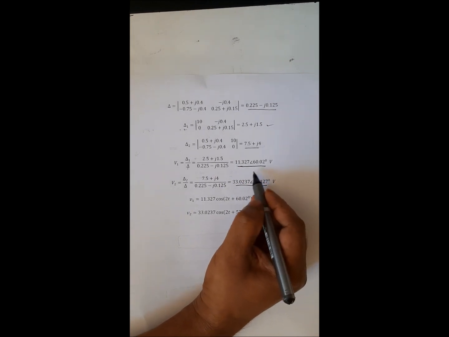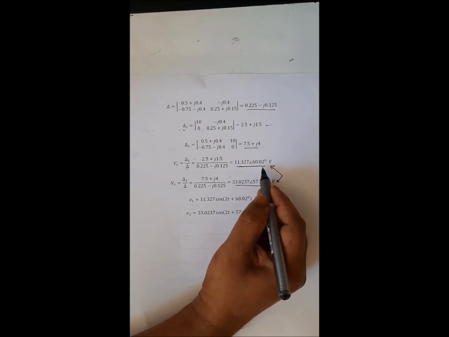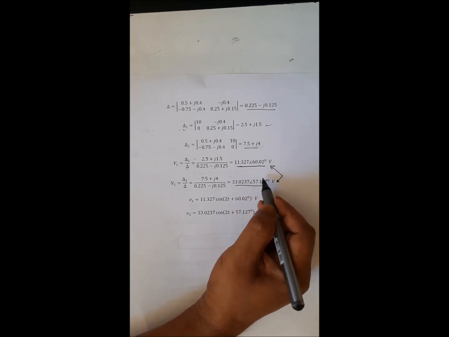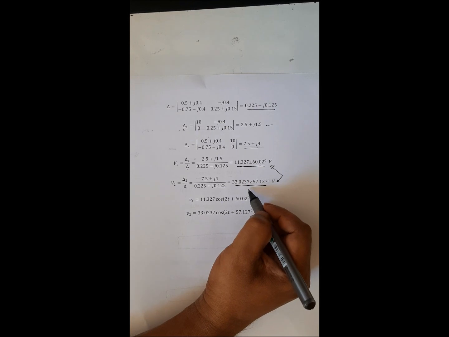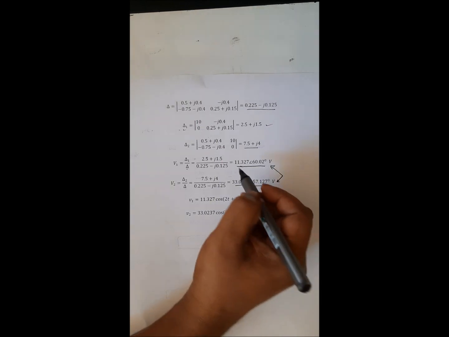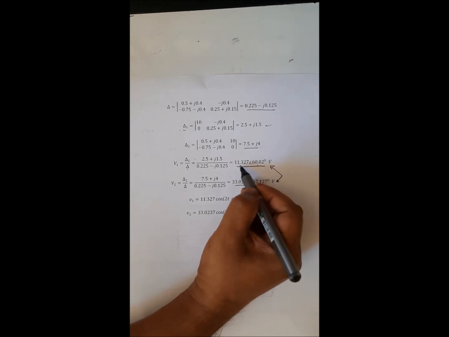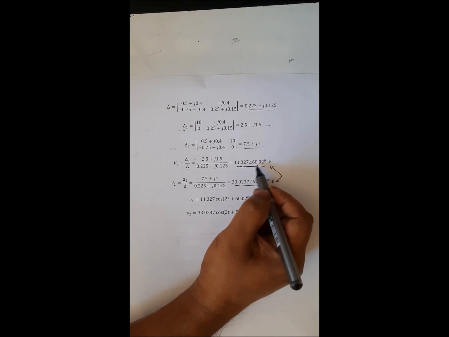Usually the calculator shows the value in rectangular mode, so you have to convert to polar mode and you get this number. The advantage of using polar form is for converting them to the time domain. We need the magnitude and the phase angle. So this is the magnitude, this is the phase angle. We can use these values for converting to their equivalent time domain expression.